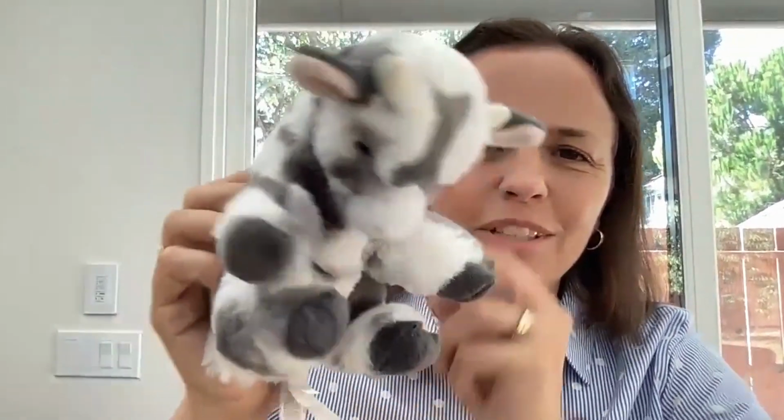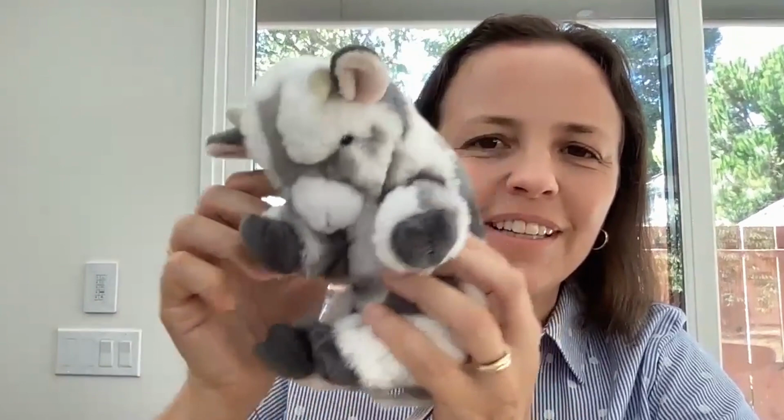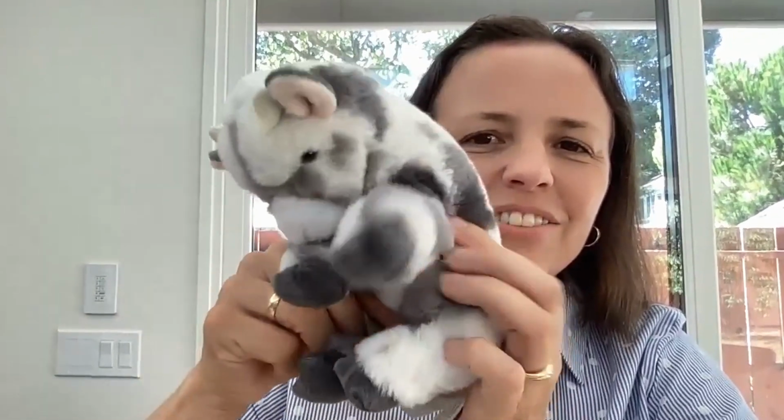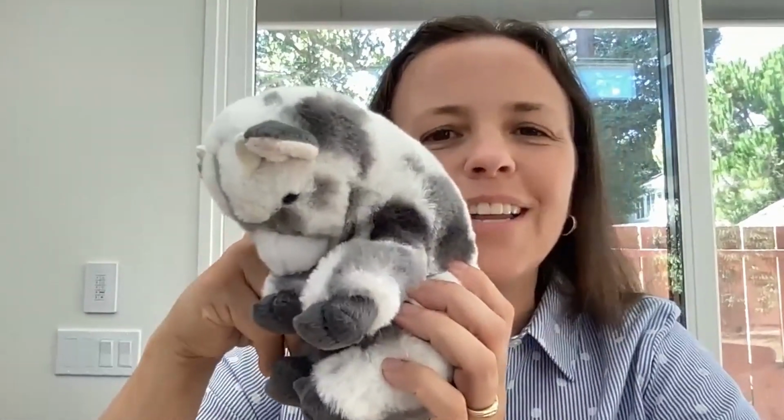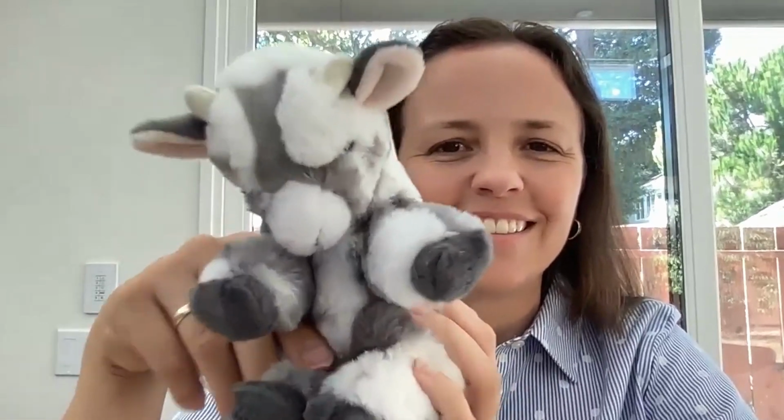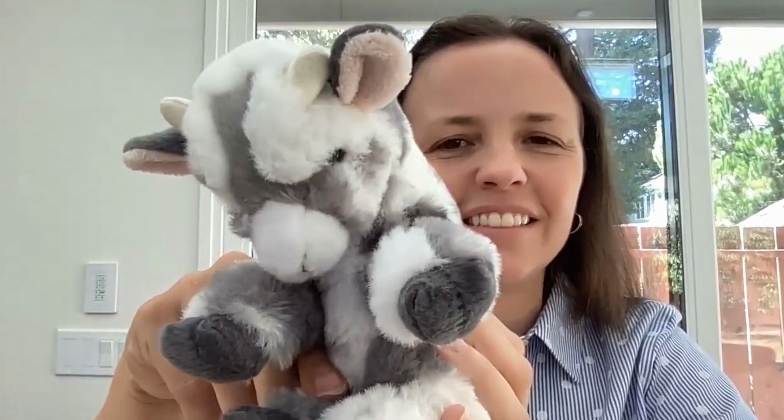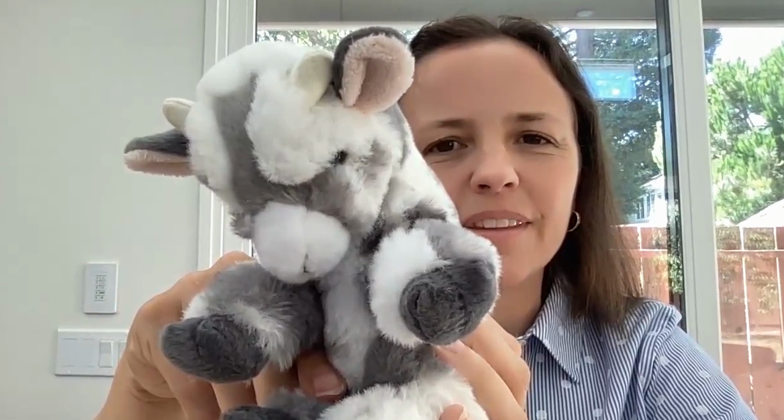Another perspective. I don't know, it's some cute little, I think it's a goat. Cute little animal. What are the characteristics and qualities? This goat.